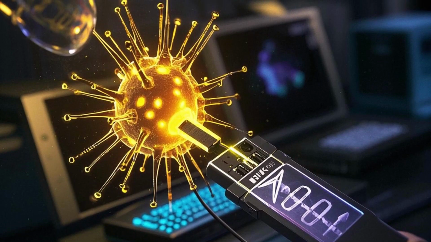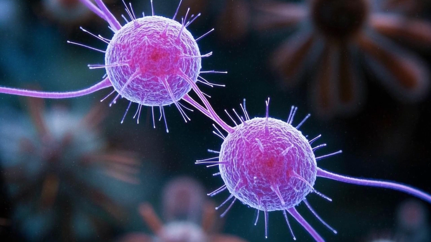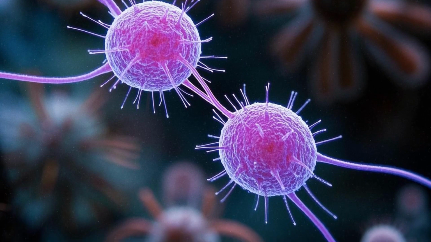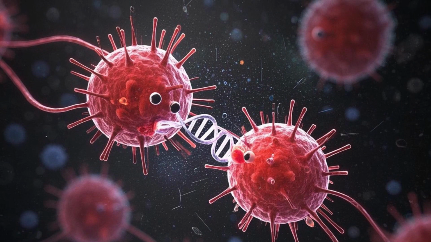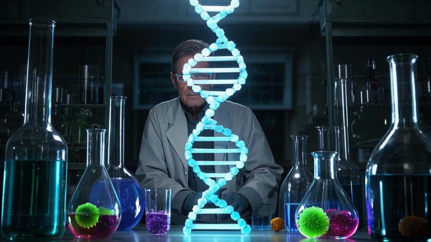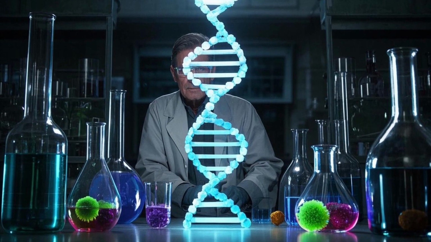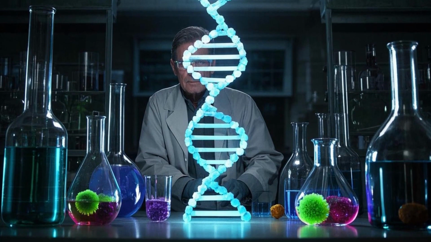Unlike humans and animals, bacteria don't reproduce sexually. But they do have methods to exchange genetic material, allowing them to gain new traits, such as antibiotic resistance. Let's explore 3 fascinating ways bacteria do this.